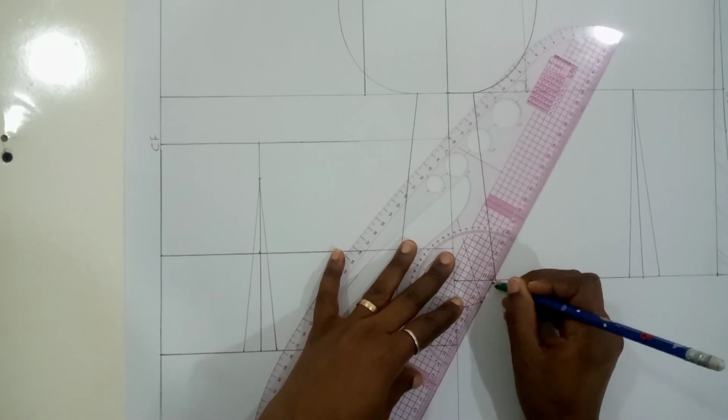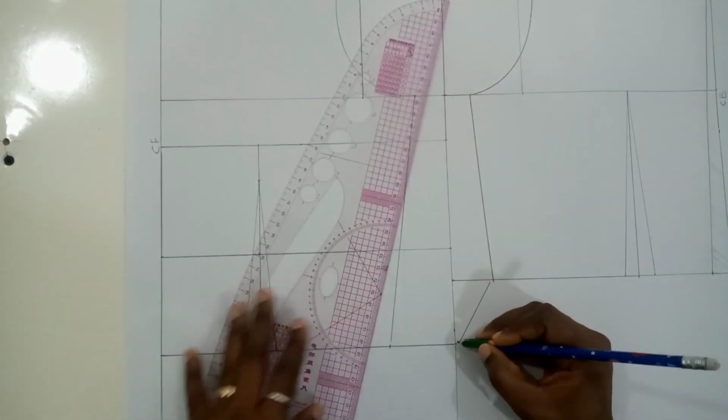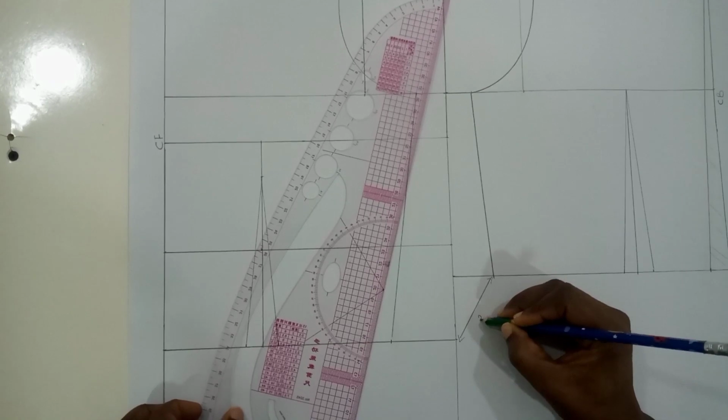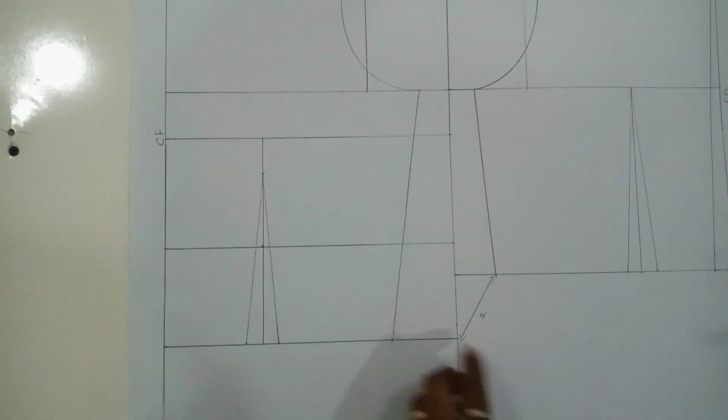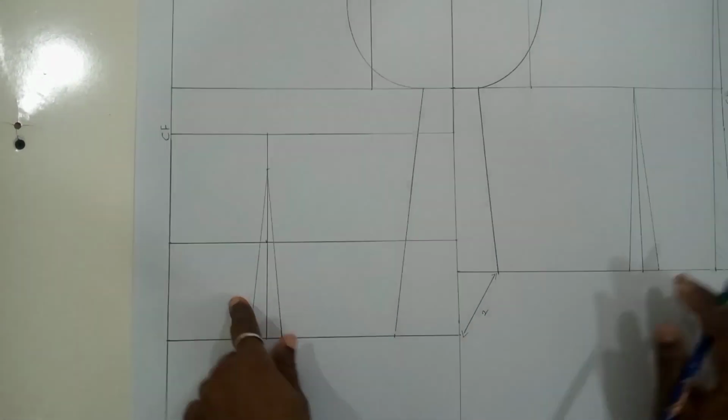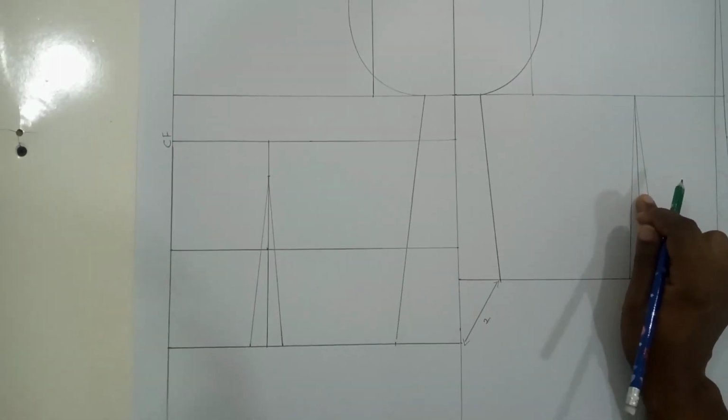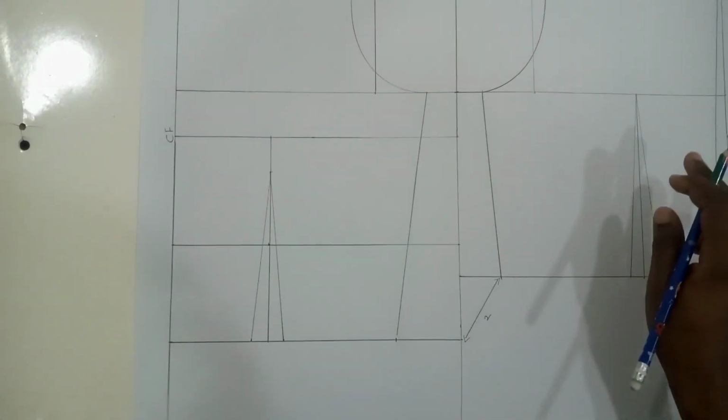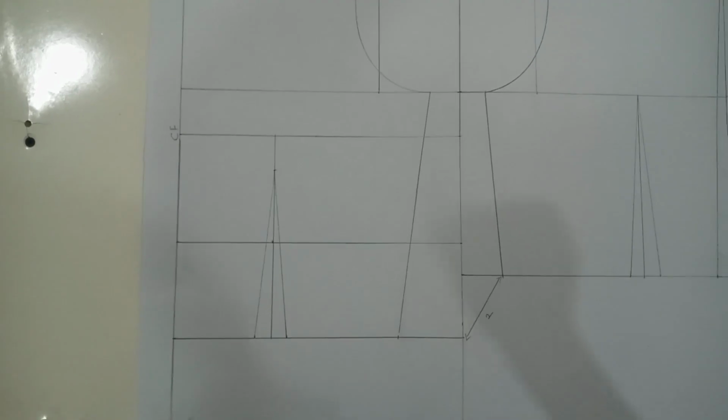So this is 2 inches because we have the front to be 16 and the back to be 14. So 16 minus 14 will give us 2 inches.